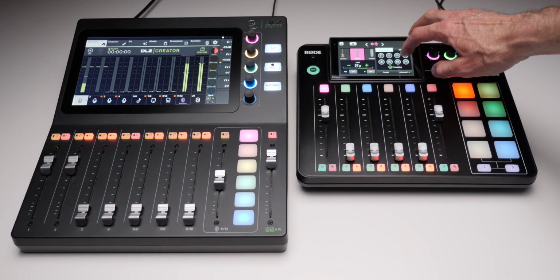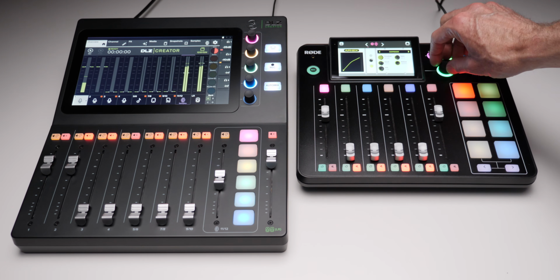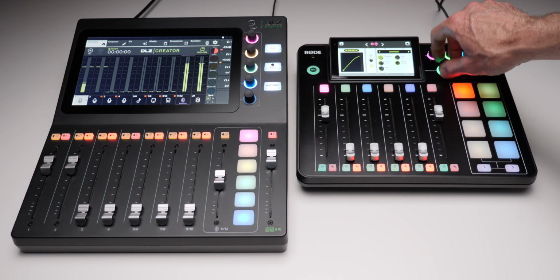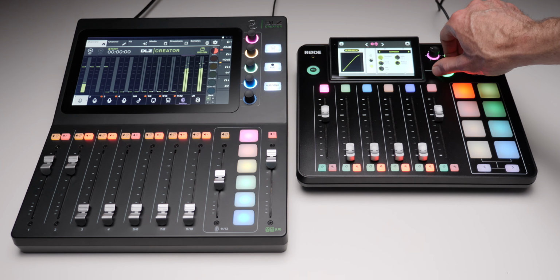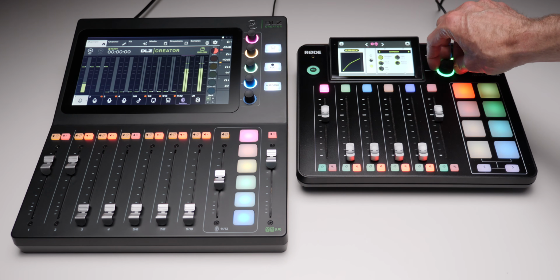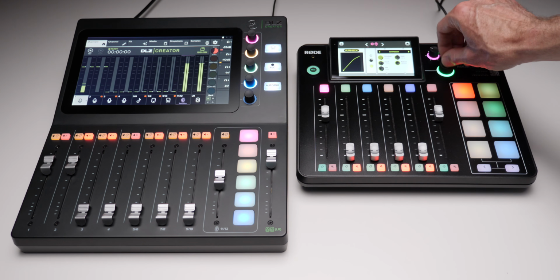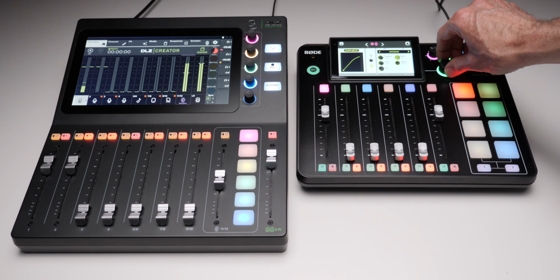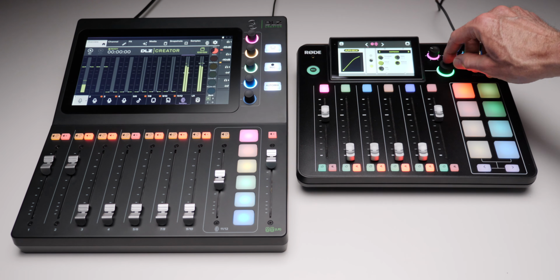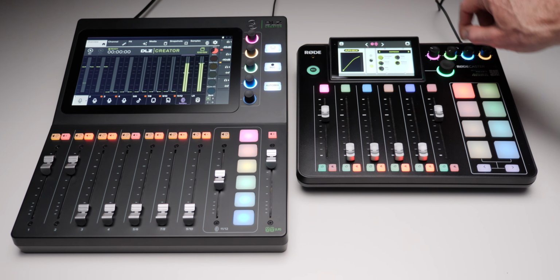One other thing that's a little bit different is the RØDECaster has a single contextual knob for making settings and things of that nature. And it is a knob that you can actually push like a button plus twist to change the settings. On the DLZ, you have 5 contextual knobs for making settings, but none of them push like a button. So they're a little bit different how they approach it.